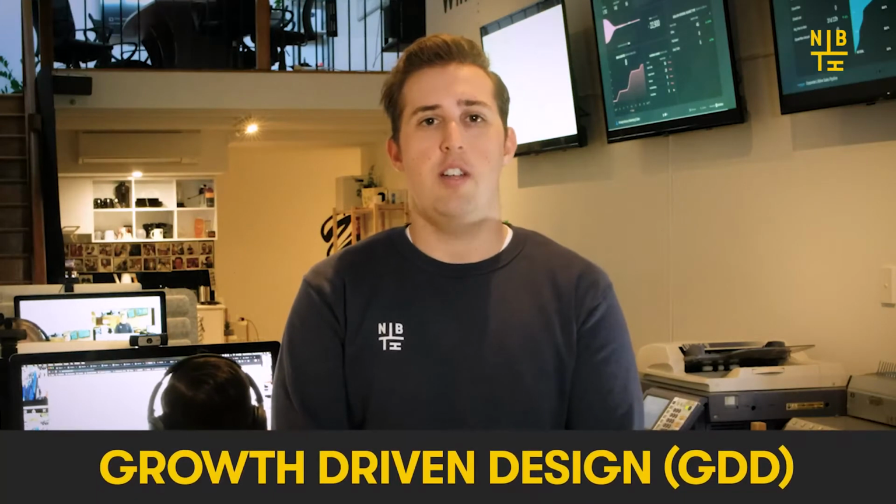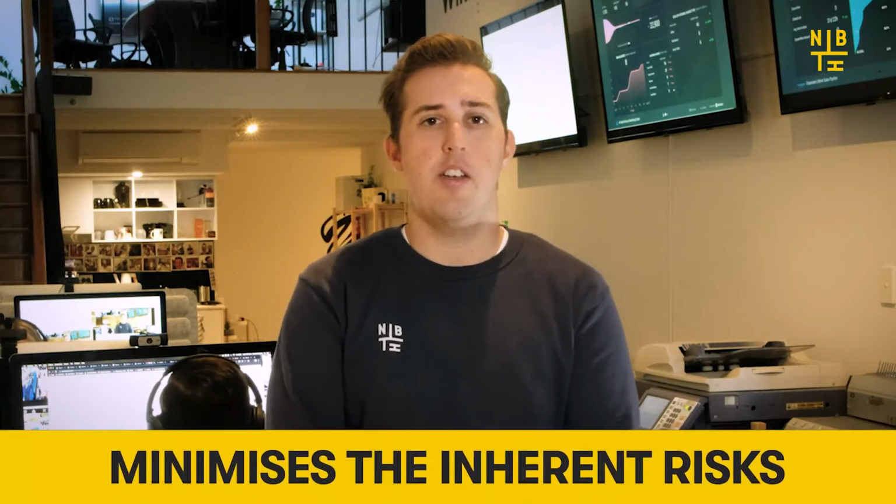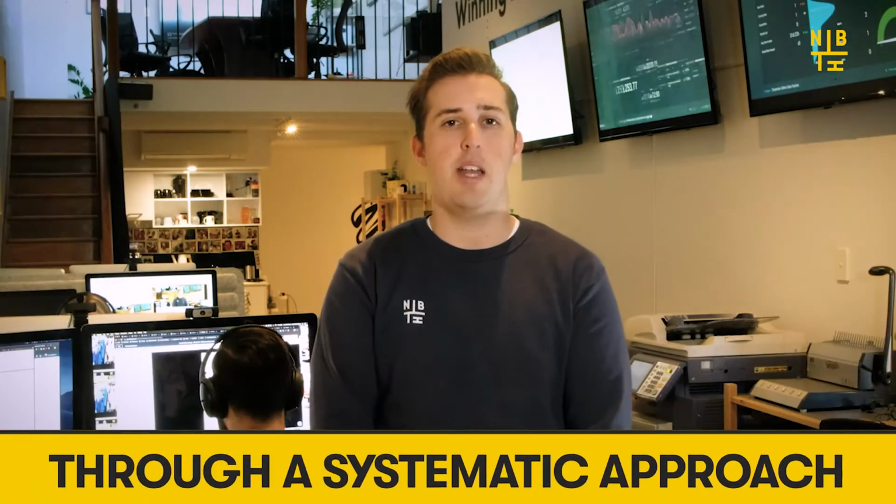So growth-driven design, or GDD, minimises the inherent risks of traditional web design through a systematic approach that shortens the time to launch by focusing on real impact and continuous learning and improvement. You'll be seeing results quicker than you would have imagined through having your new website up and running in under 3 months. This is then used as the Launchpad for understanding what your visitors are doing, loving, and how you can improve the site's performance.